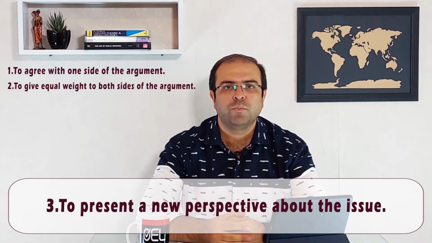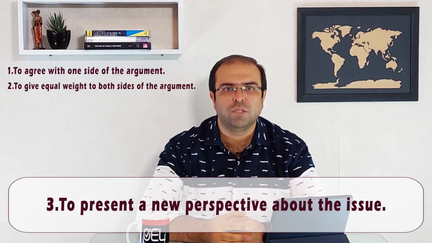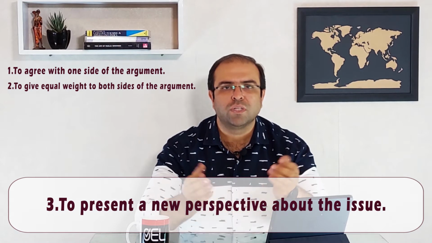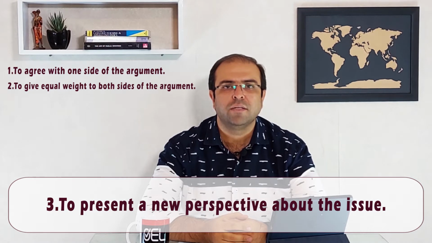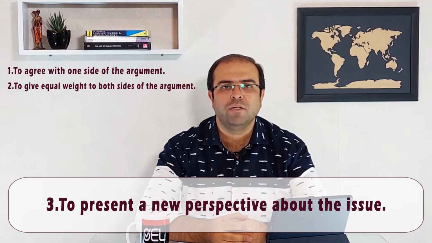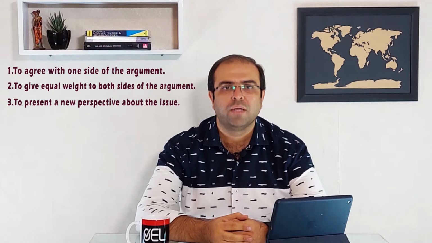Number 3, to present a new perspective about the issue. In this case, you discuss both sides of the topic in body paragraphs while you don't agree with any of them, and at the end, you present a better idea in the conclusion paragraph. However, we don't recommend this kind of conclusion because you may be distracted or you may not be able to write a suitable sentence to express the concept you want in the short time you have in the exam.